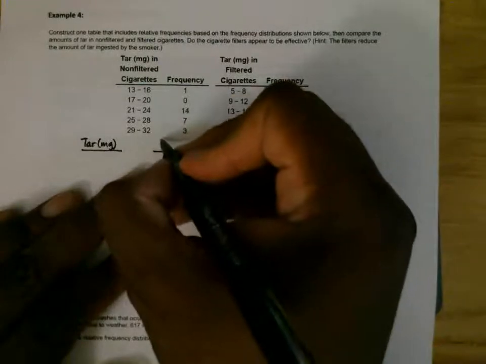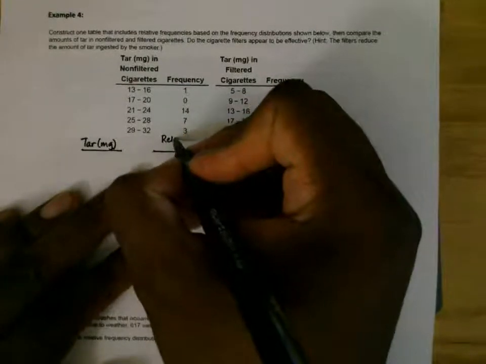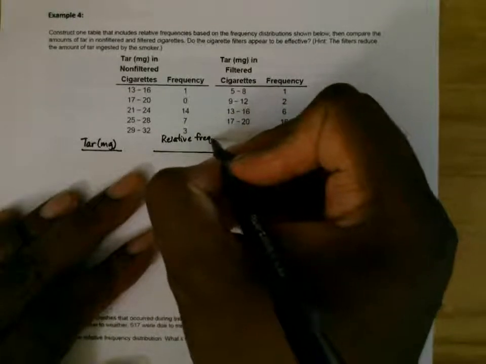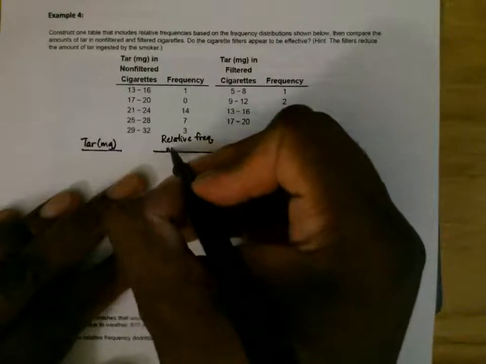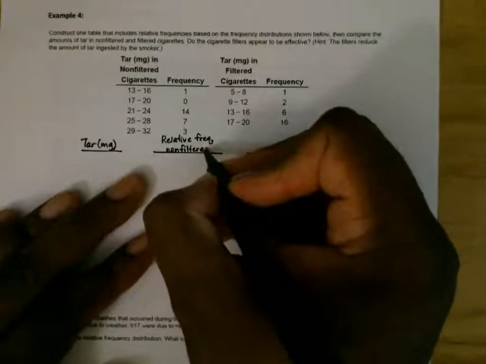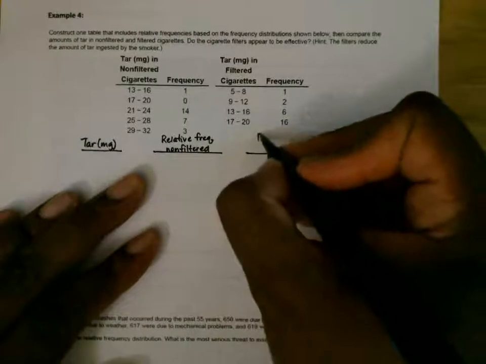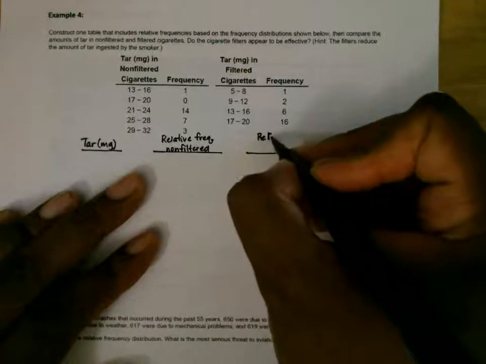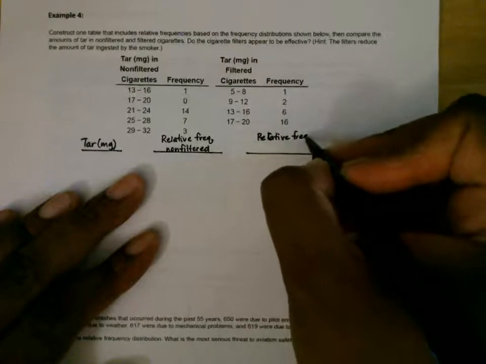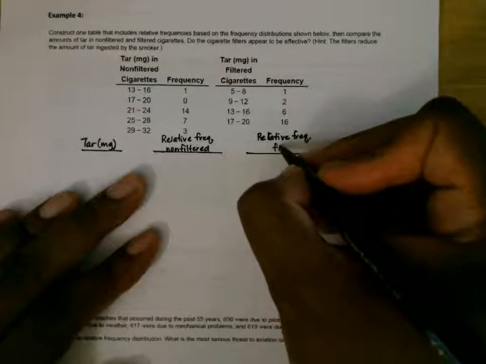Okay. The middle column is going to be the relative frequency. This one will be for non-filtered cigarettes. And then another relative frequency column for the filtered.